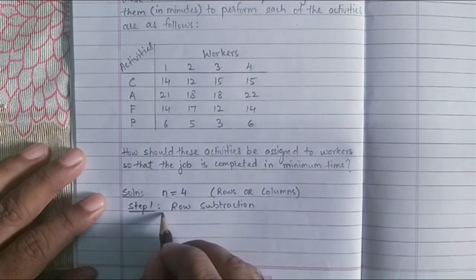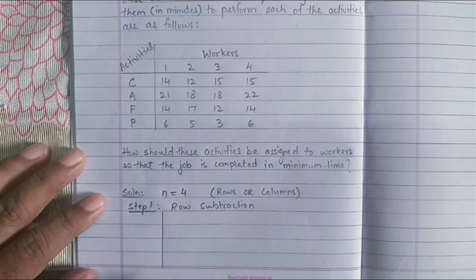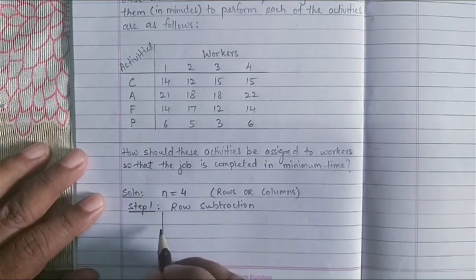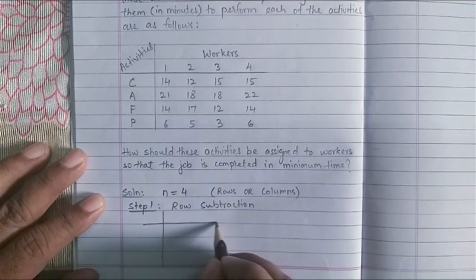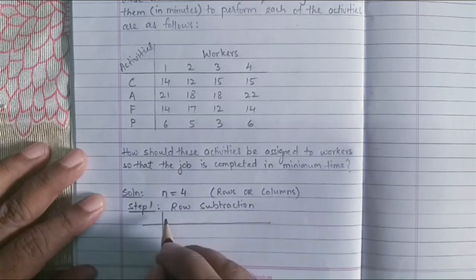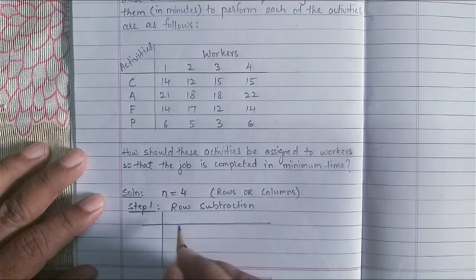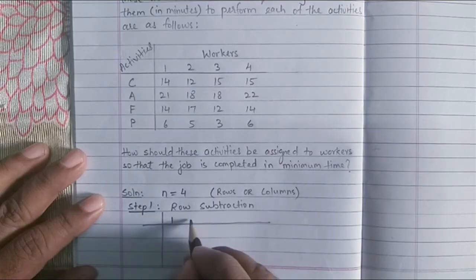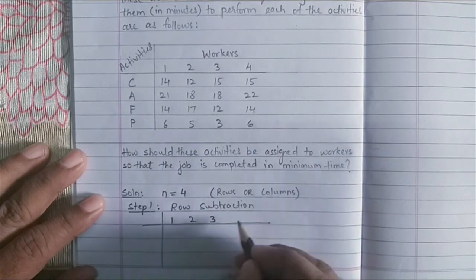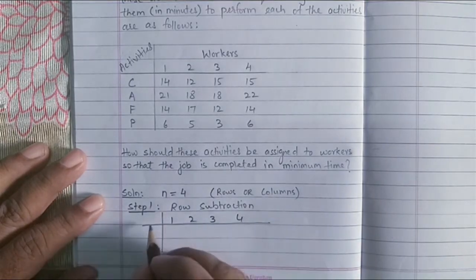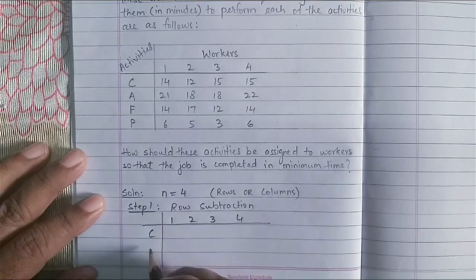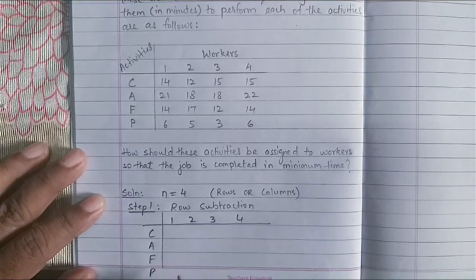I'll quickly write this matrix here. I have less space, so I'll just write 1, 2, 3, 4, C, A, F and P here down.